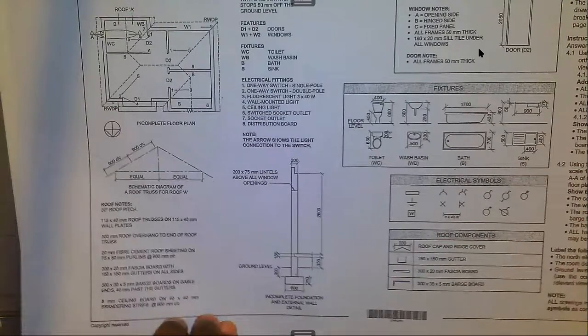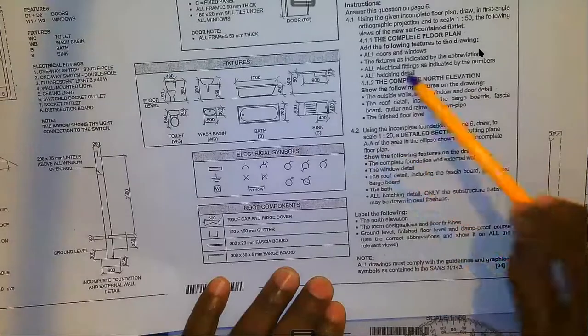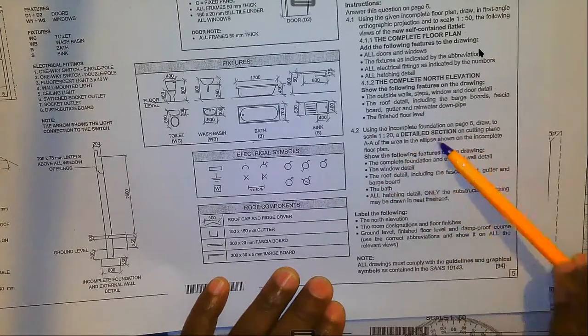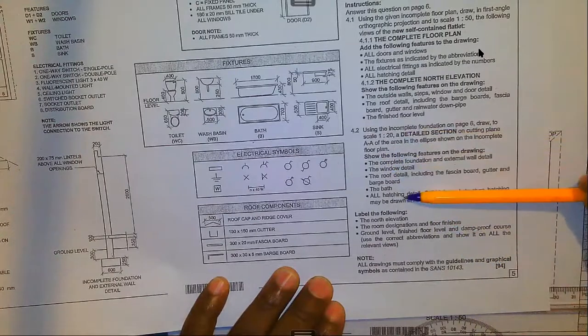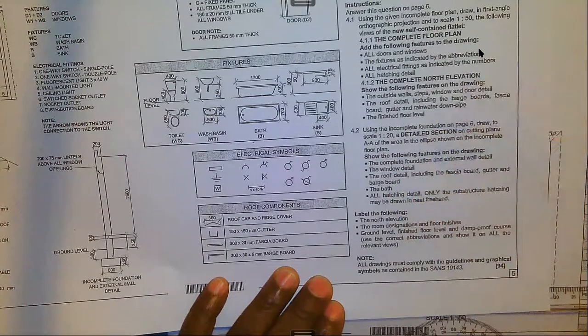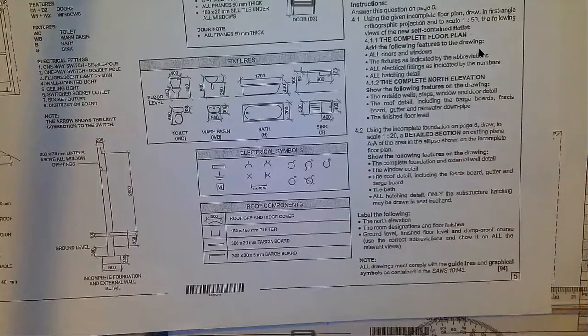With regards to that, we are going to focus mainly on a detailed section. This is our detailed section in terms of the information that is required. But I'm not going to read through all the information because it's similar to what we have done so far. But you'd find that in terms of how it is presented, it might be slightly different.